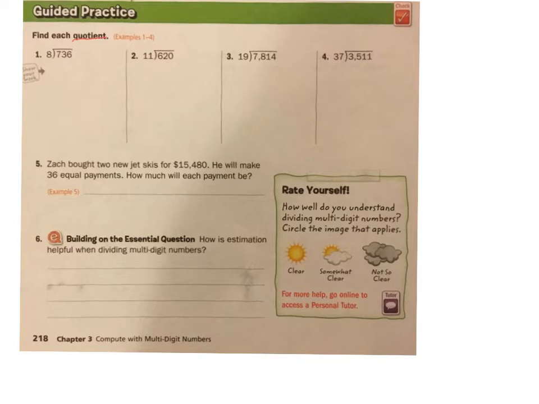So, I'm going to make it a little bigger than what it is. 8, and then I'll put 736. So I know 8 doesn't go into 7, so now I need it to go into 73. So how many times does 8 go into 73? 9. 8 times 9 is 72. I subtract that, it gets me 1, and then I bring down my 6.